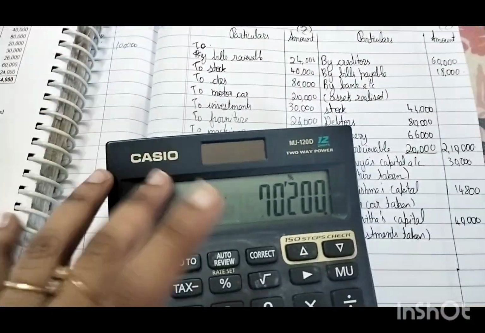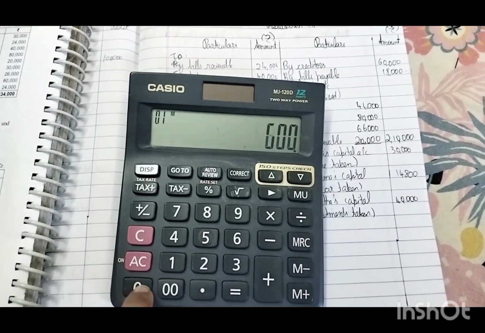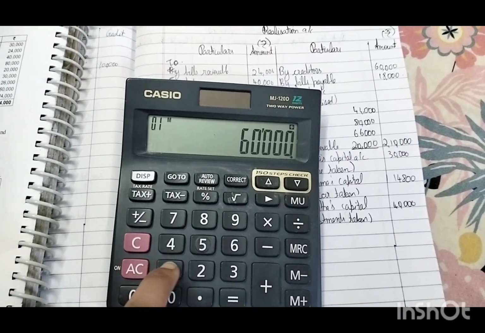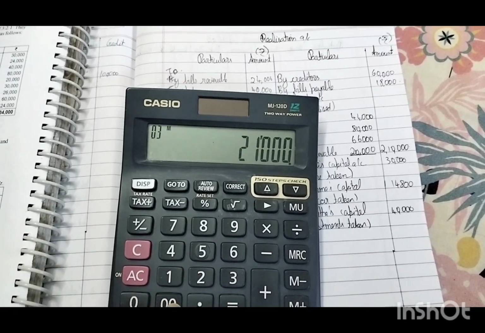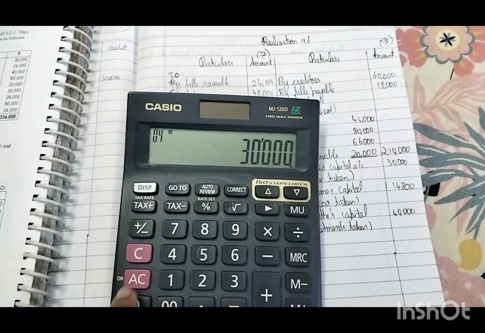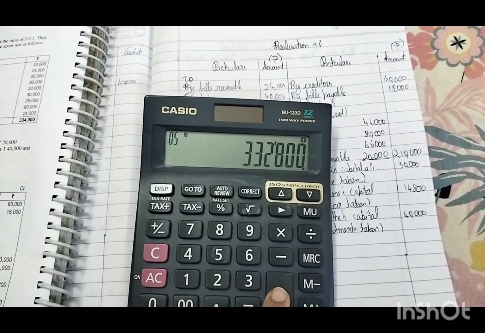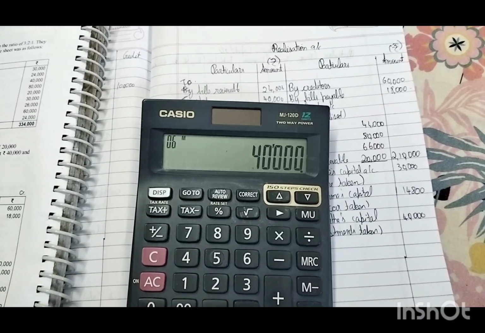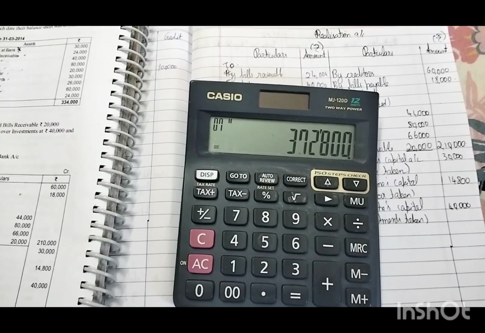Okay, so you add up everything, so that's 60,000 plus 18,000 plus 2,10,000 plus 30,000 plus 14,800 plus 40,000. So you get a total of 3,72,800.